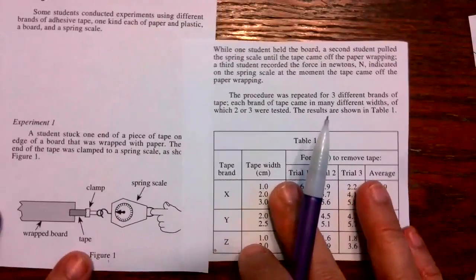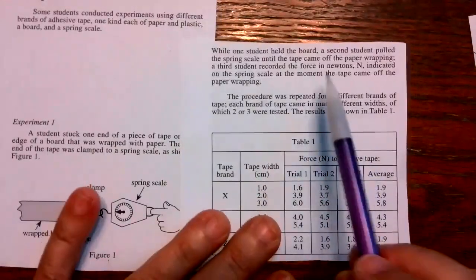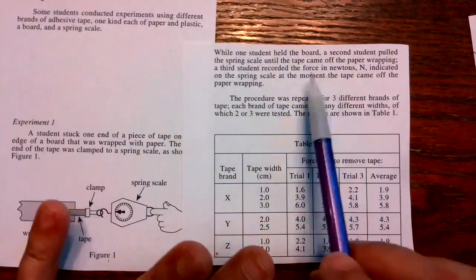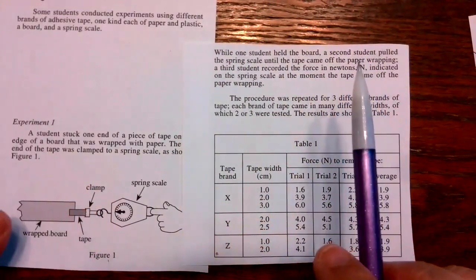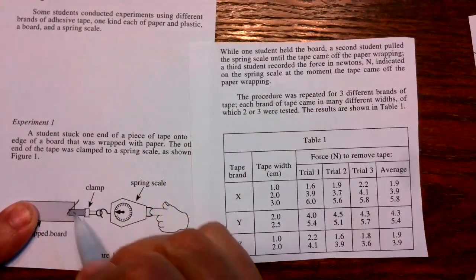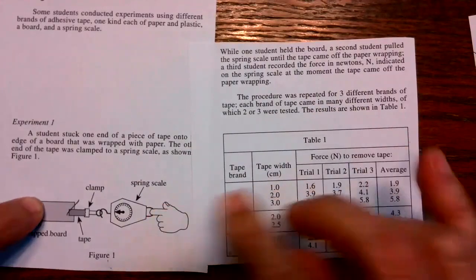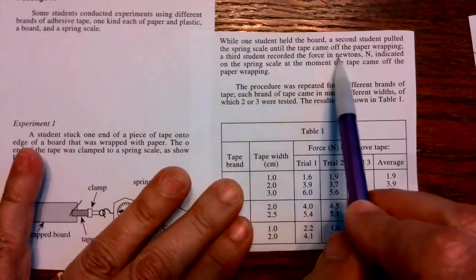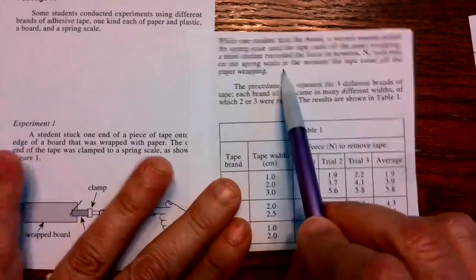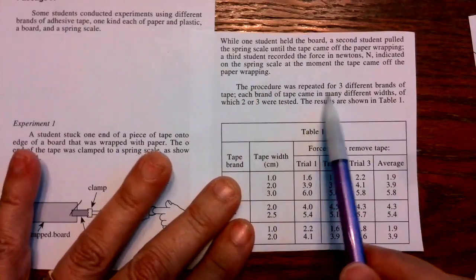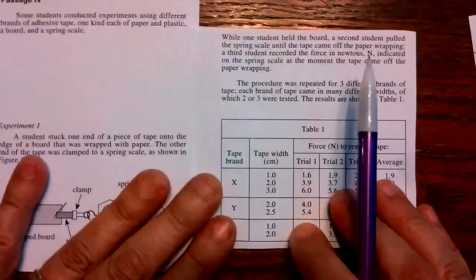While one student held the board, a second student pulled the spring scale until the tape came off the paper wrapping. So in my mind, I'm thinking about what's happening. One kid's holding this and another kid's pulling here until this comes off. A third student recorded the force in newtons indicated on the spring scale at the moment the tape came off the paper wrapping. The procedure was repeated for 3 different brands of tape.